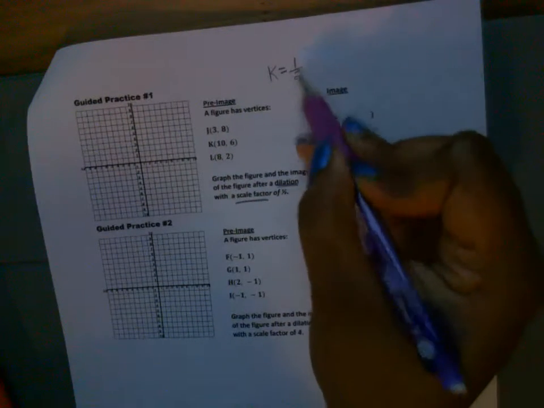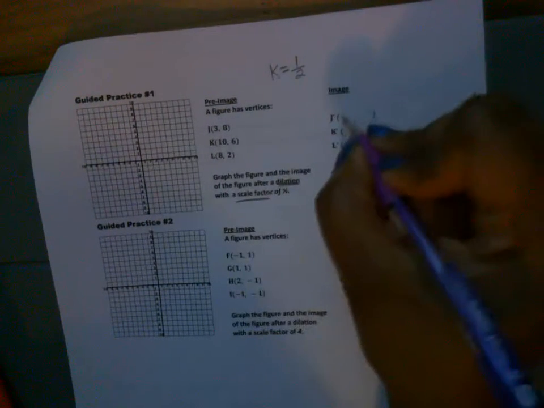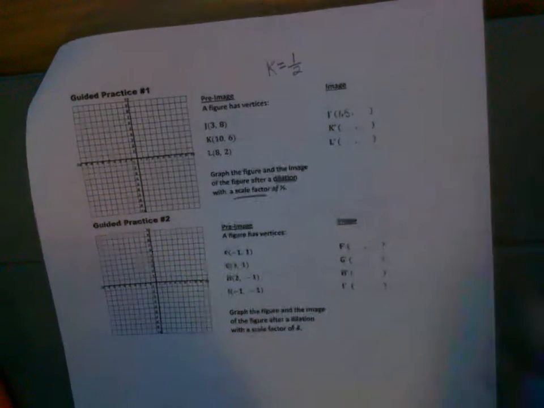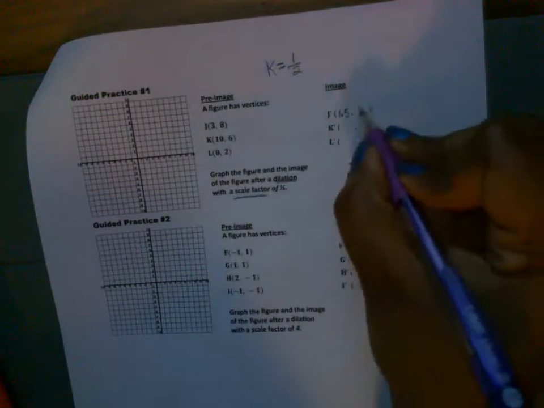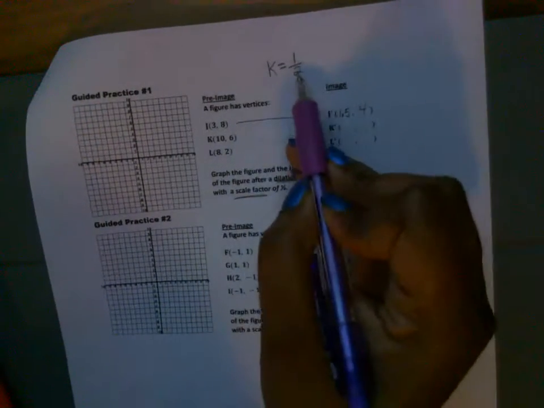So 1/2 of 3 is 1.5. Half of 8 is 4. Any questions about how I went from here to here by multiplying by a half?